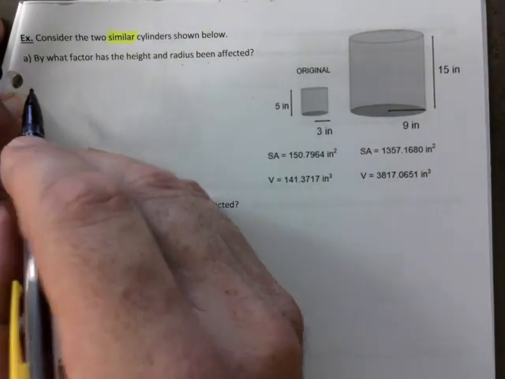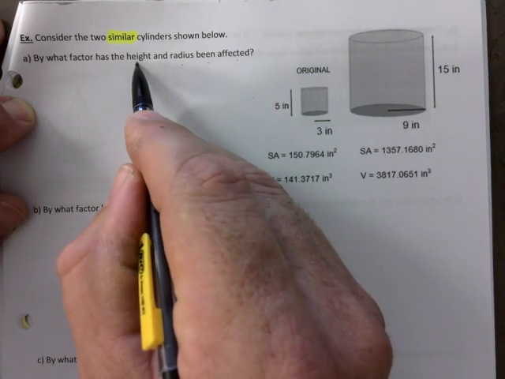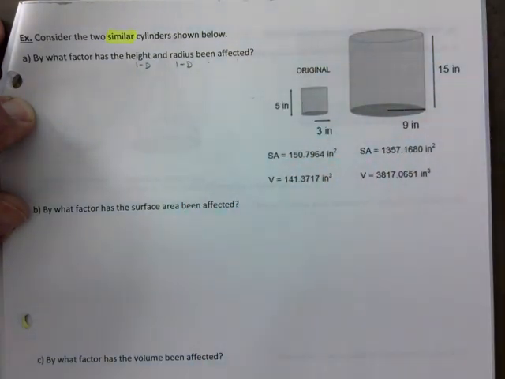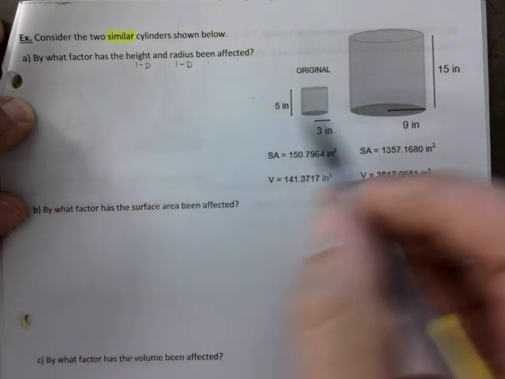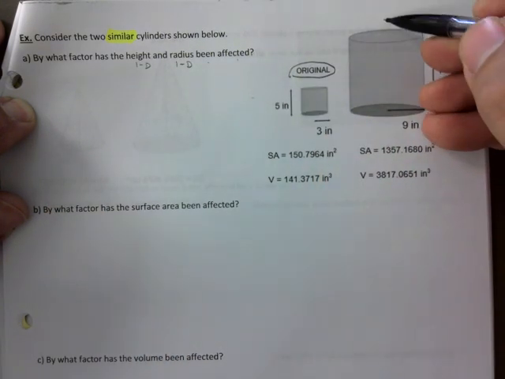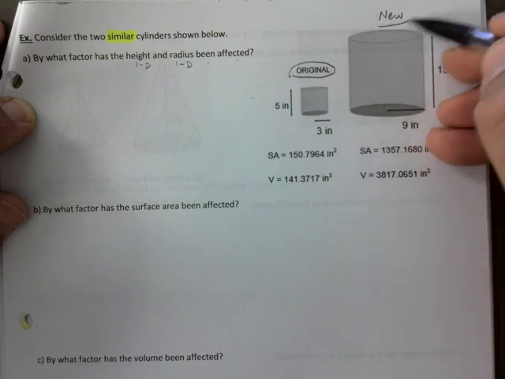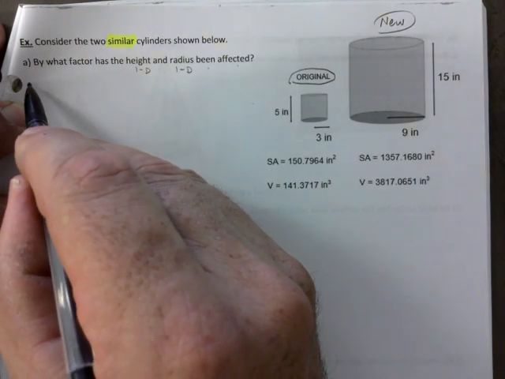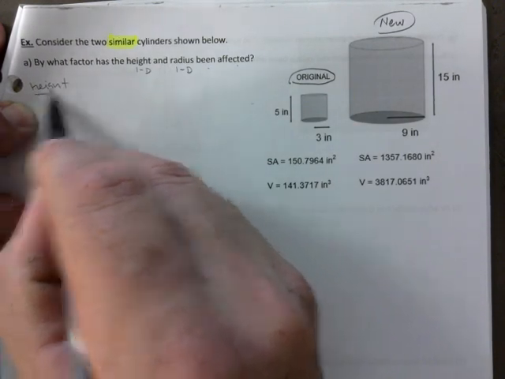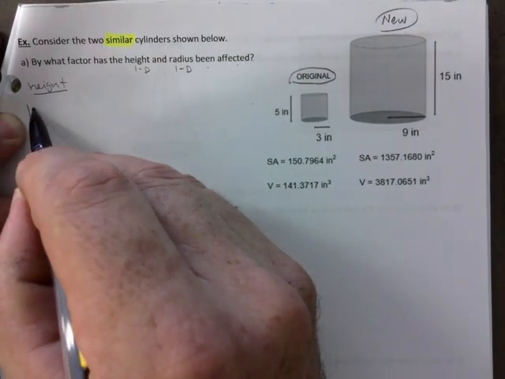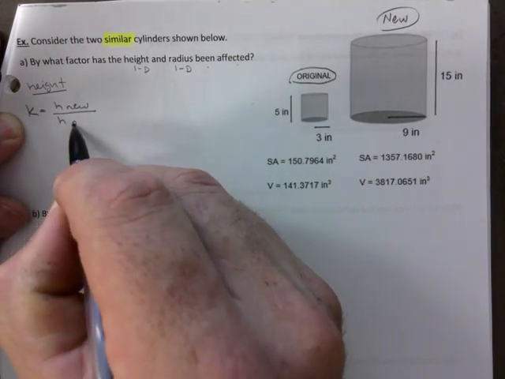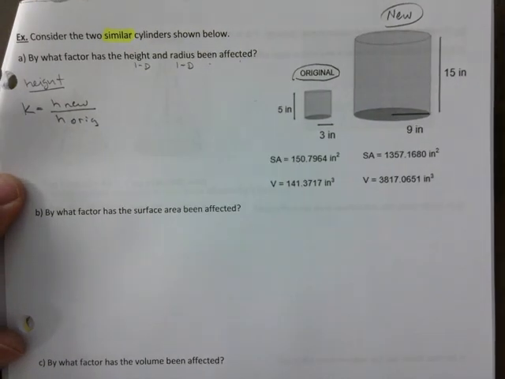Okay, so let's see here. Both of these are one-dimensional. No areas, no surface areas. So we stay with what we've been doing so far. If this is the original, then this is the new shape. We can visually see that an increase happened, an enlargement. So let's go with height first. We can just use k is height of new divided by height of original. That's how we would find the scale factor. So let's go ahead and do that.